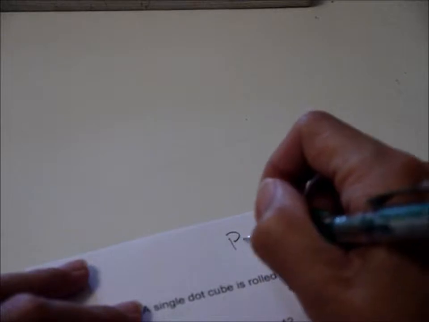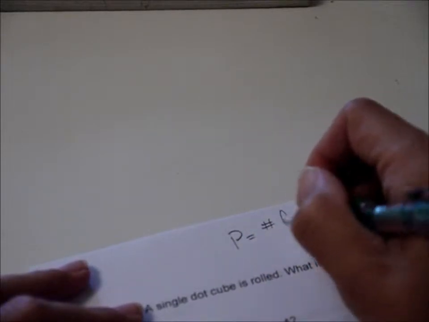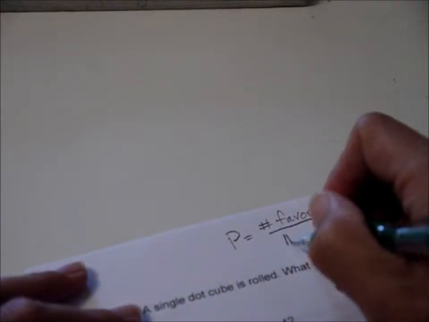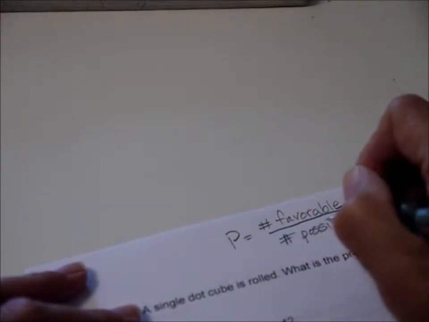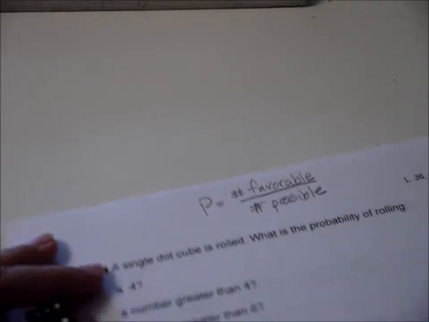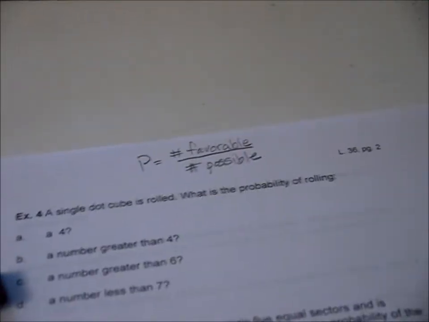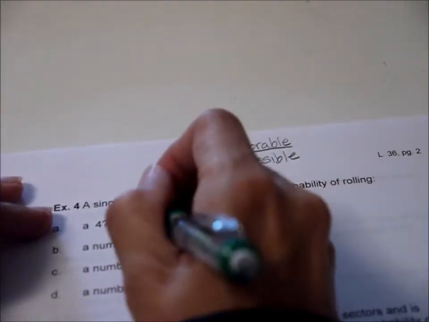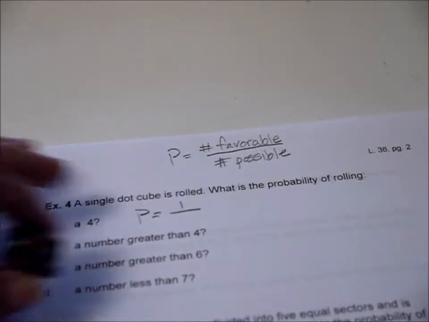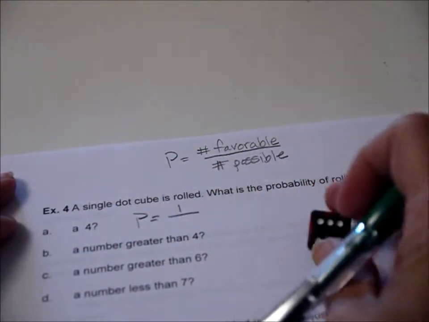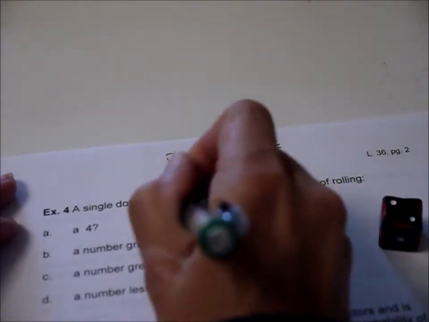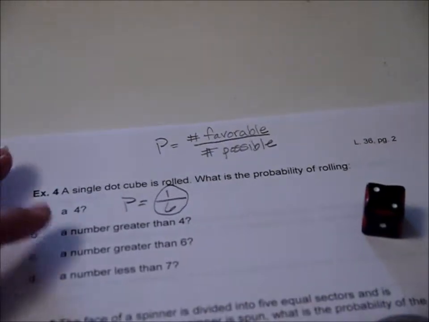Now remember, I'm going to write it back at the top here. Probability equals the number of favorable outcomes, meaning what you're looking for, over number of possible outcomes. So if we're looking for a 4, how many 4s are on this thing? 1. And how many possible results are we going to get? 6. So 1/6 is the probability of getting a 4.